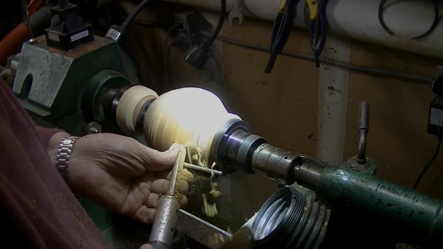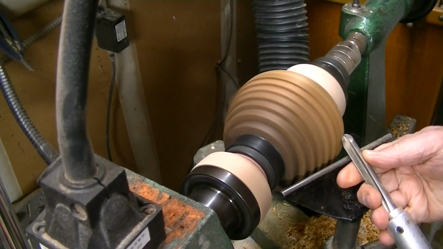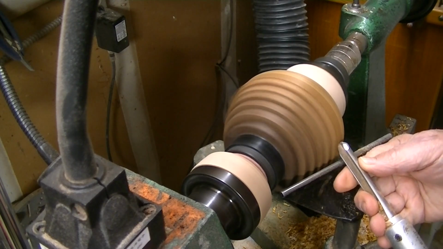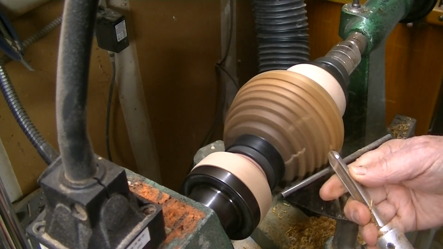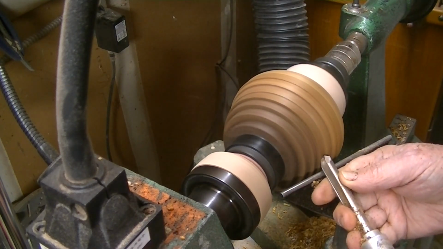So rough cutting first. This happens to be on the neck end, and now on the tailstock end, or the base version of the vessel. Actually on the headstock is what I should have said. We're just knocking the corners off, as you can see right now.